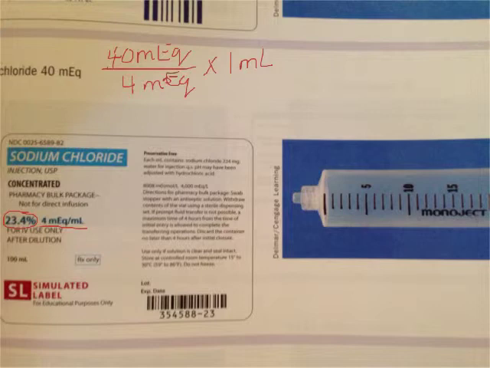So we can cancel out our milliequivalents. We can reduce this fraction. 1 goes into 40 10 times. 10 times 1 is 10. So we would need 10 milliliters to deliver 40 milliequivalents. So we would draw our dosage up to 10 milliliters right here.